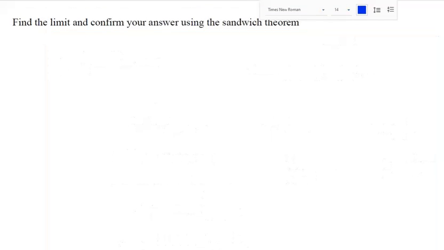Let me do one more. If we have the limit as x approaches negative infinity of sine of x over x, we want to do the same thing. We want to reconstruct something so that we can evaluate the limit using the sandwich theorem. We want a smaller and a larger function, and that's where we start with this fact that -1 is always less than or equal to sine of x, which is always less than or equal to 1. Sorry, whoa, big mistake there.